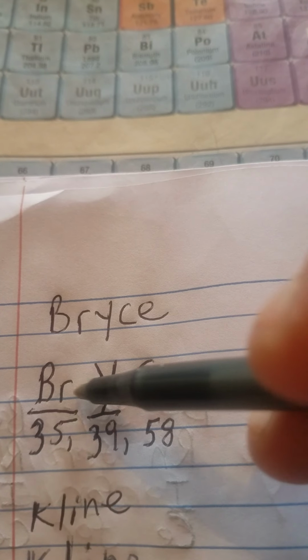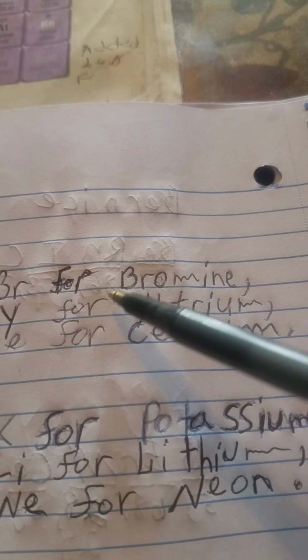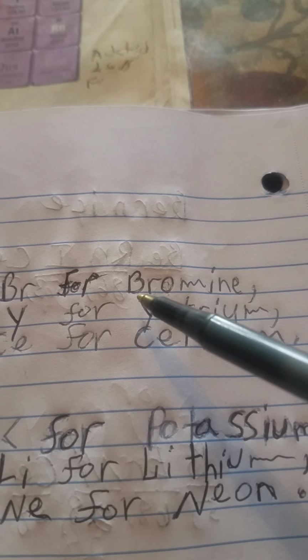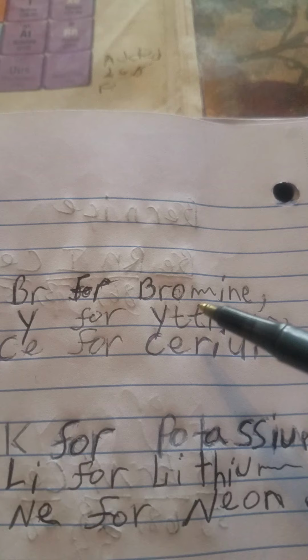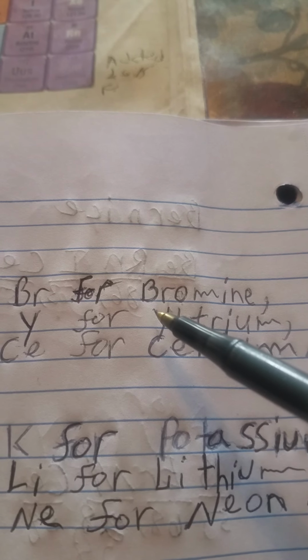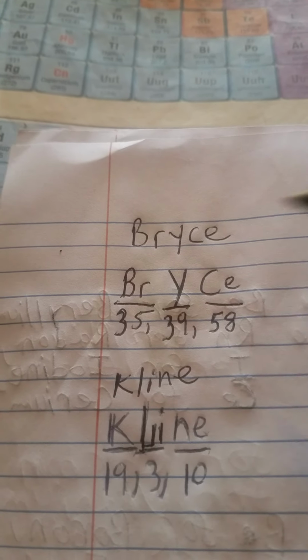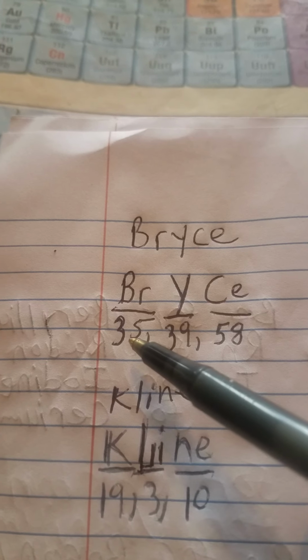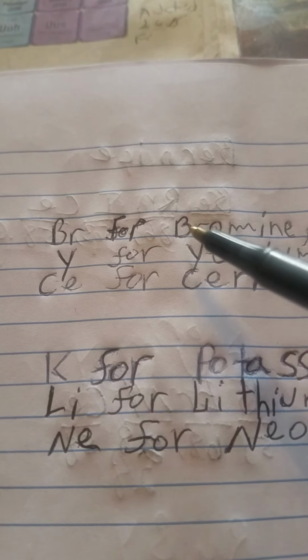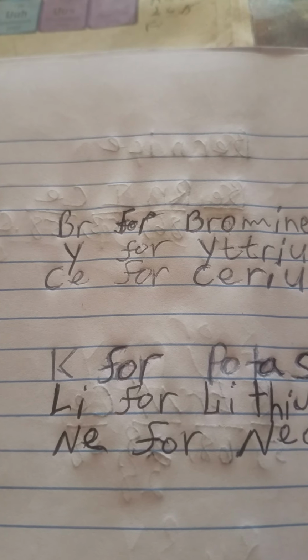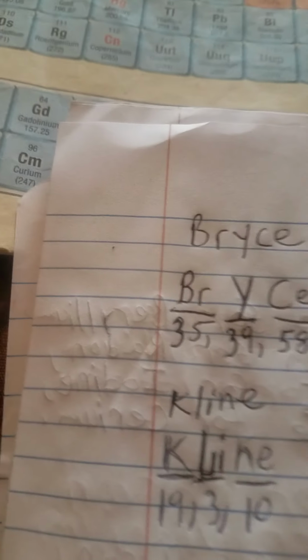We got the capital B-R, and that's for bromine, B-R-O-M-I-N-E. Bromine has the atomic number of 35. Now, bromine at room temperature is liquid. Just look at the periodic table of elements and you see it for yourself.